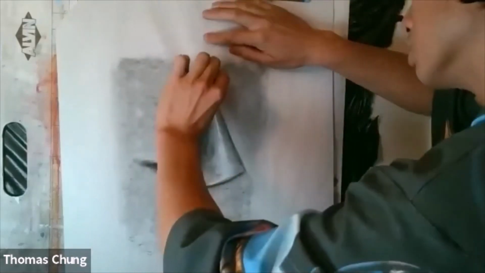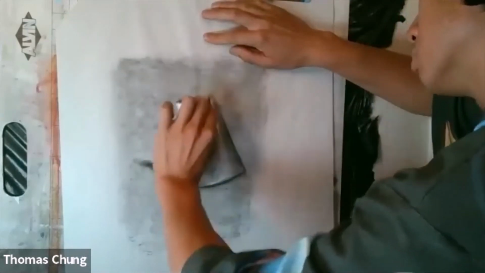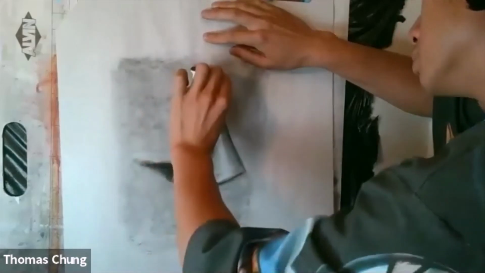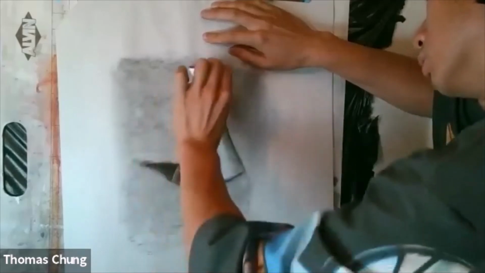So this is how you can use the eraser to help create a sharp boundary between your subject and its environment.